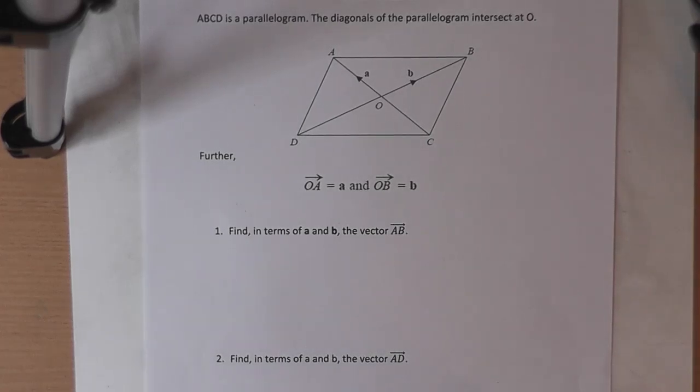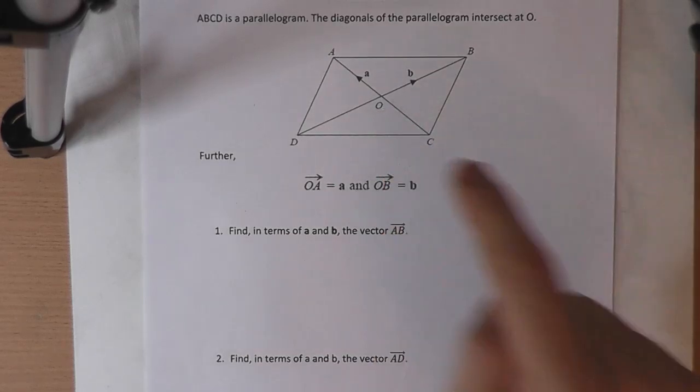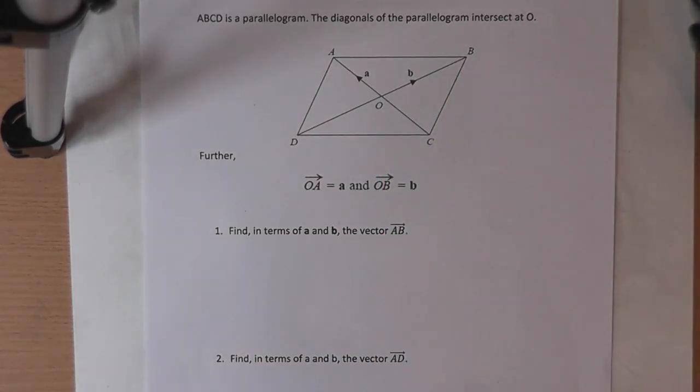Similarly, there are a set of instructions that would get you from O to B. You could start at O, follow the instructions, and you would end up at the finishing point B. And that particular set of instructions has been turned into a vector. We don't know what that vector is either, but it has been given the label of b.